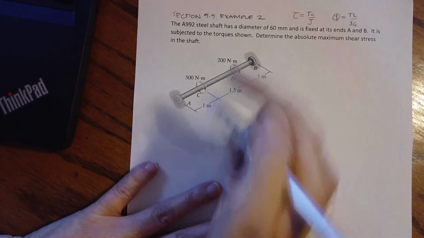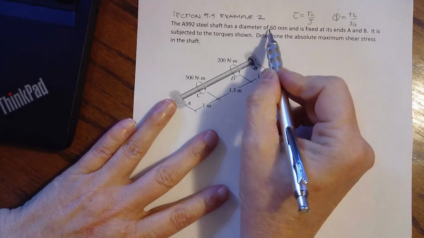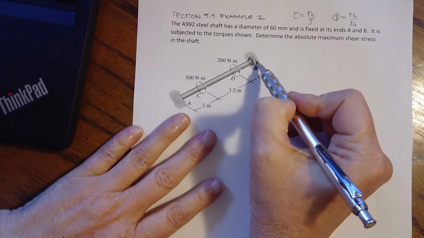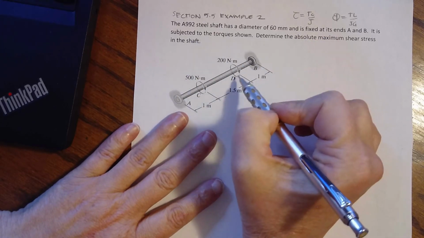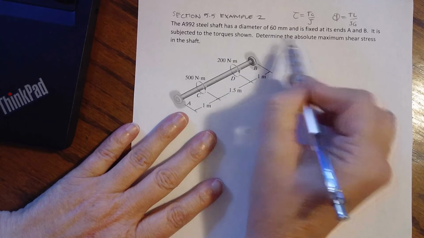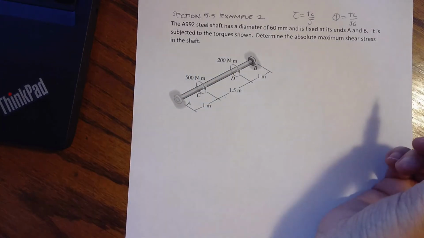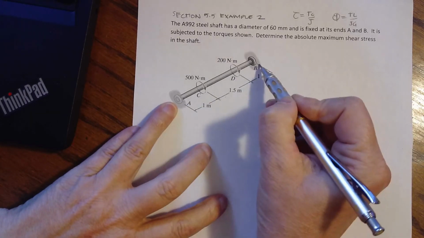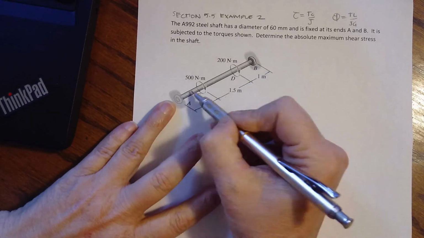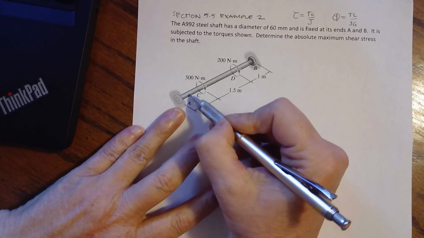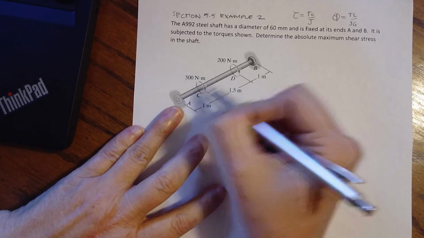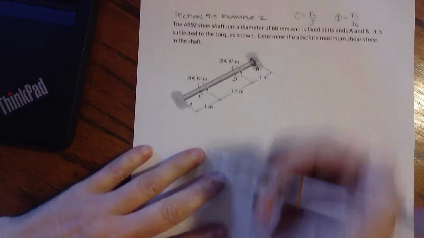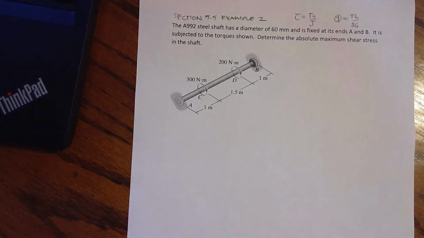Okay, so we have a steel shaft which has a diameter of 60 millimeters. It is fixed at both ends A and B. It is subjected to the torques shown. Determine the absolute maximum shear stress in the shaft. So I need to know the reactions at A and B so that I can do my free body diagrams, and I can cut and find internal torque, and cut and find internal torque, so we can figure out the torques in each section. So we've got to have those reactions.